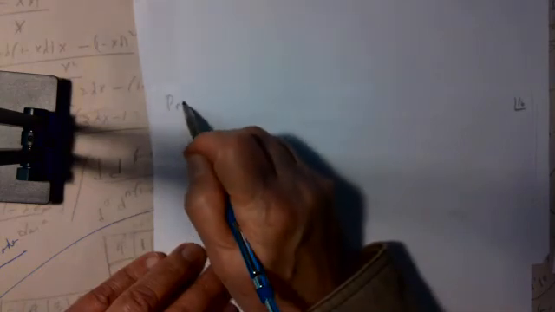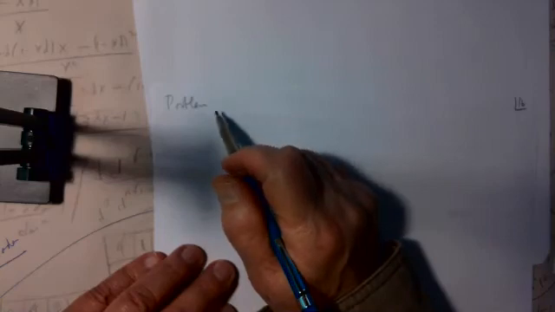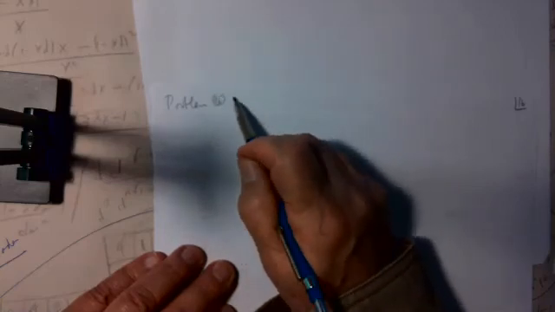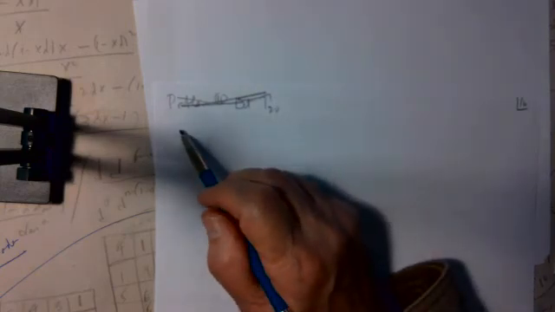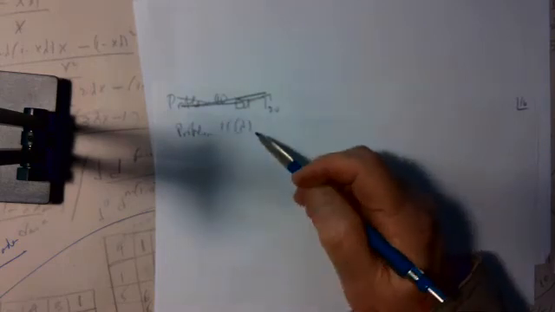Let's look at problem 16. Oops, there's a typo. I should have said... Okay, I'm at 20. Professor, you didn't do the letter D. Oh, okay, fine, thank you. Sorry, I didn't realize there's a part D also, so this is problem 15D.